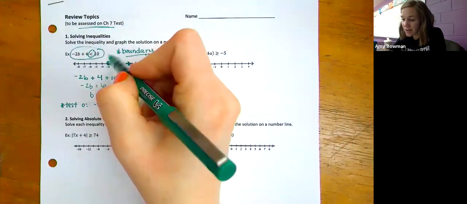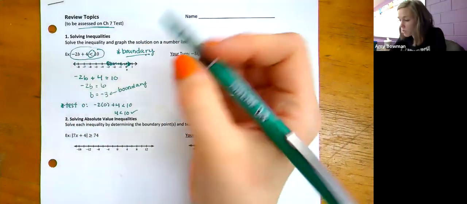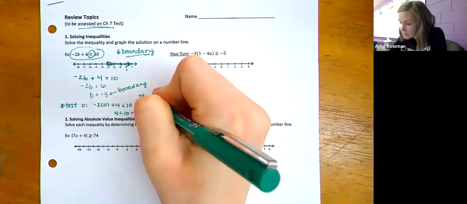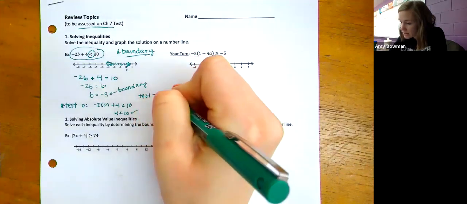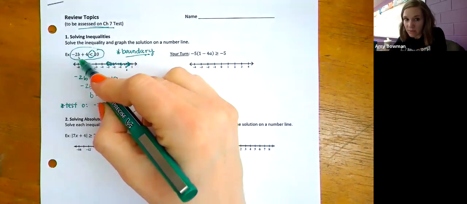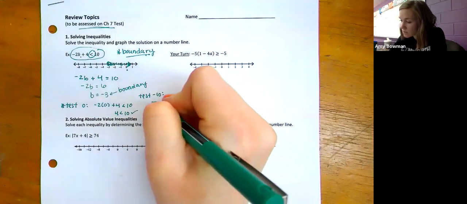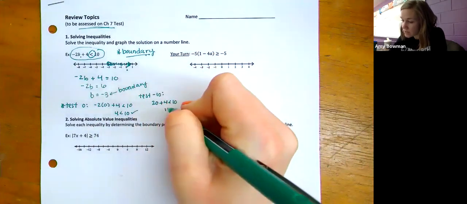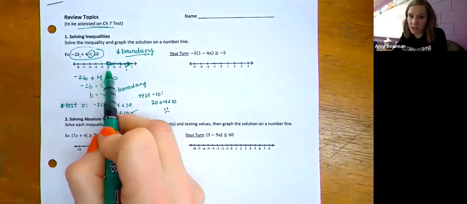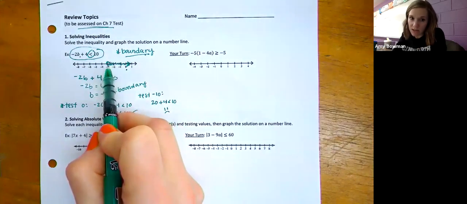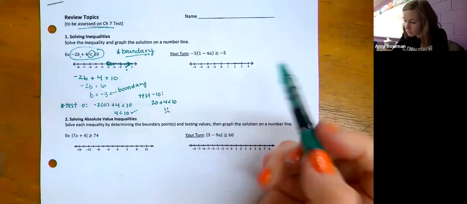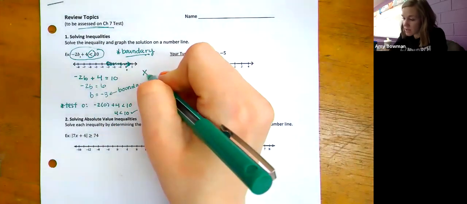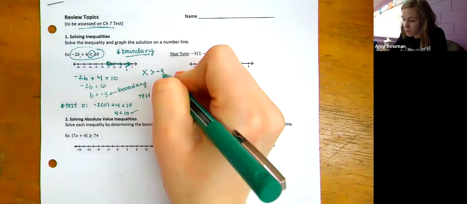To be sure it's not in the other direction, I can just test another point. So I could test -10. That's an easy one because -10 times -2 is positive 20. Plus 4, is that less than 10? No, that's not less than 10. So now I'm certain that my solution is everything greater than -3. So my solution is b is greater than -3.